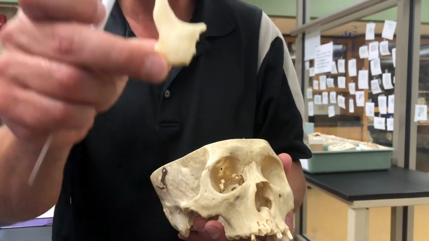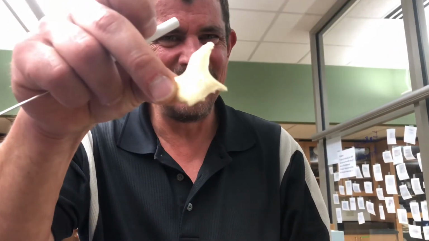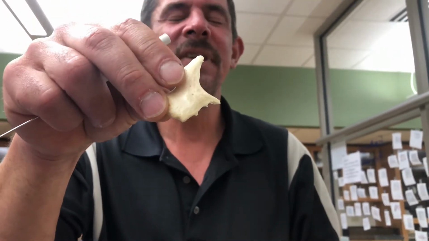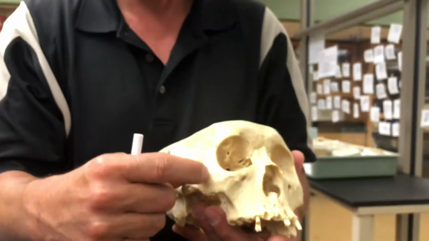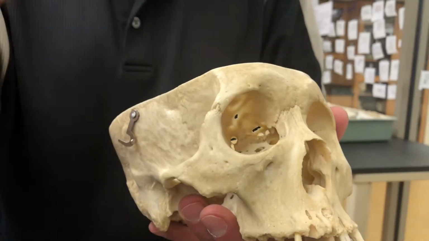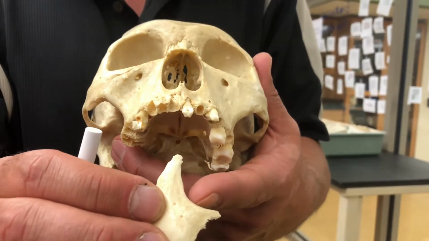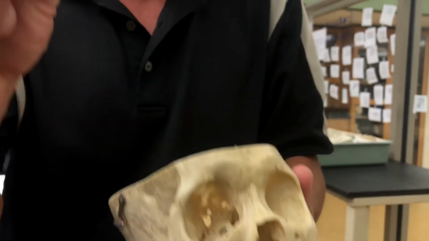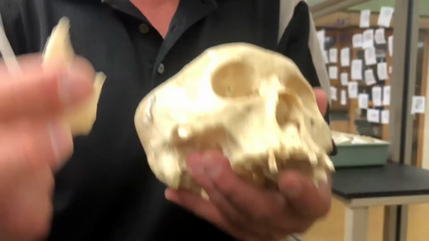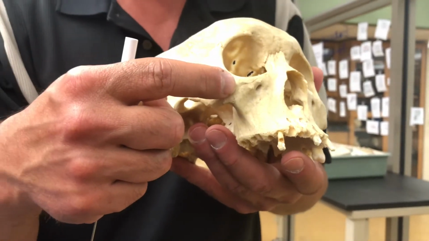So again, there's the lacrimal bone disarticulating. Zygomatic bone. Sorry, I jumped ahead. Zygomatic bone, folks. Zygomatic bone right here. And again, what you're looking for, you just match that up right there, and you've got that little curvature of the eye socket right there. So the zygomatic bone, once again.